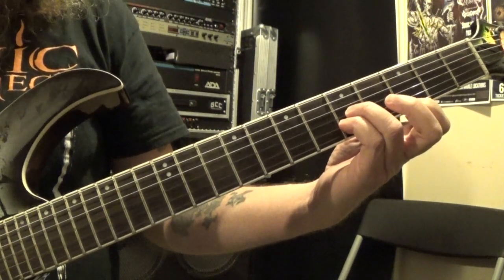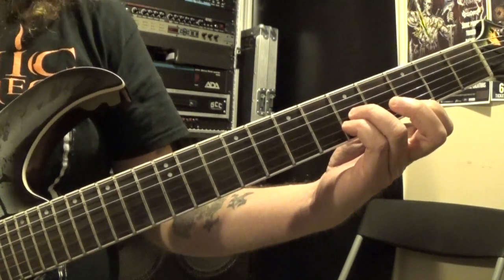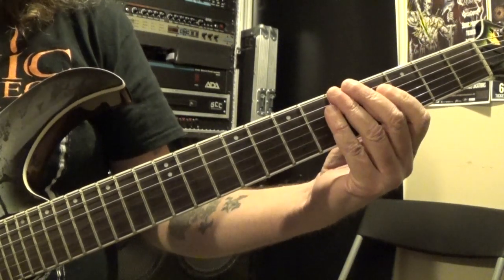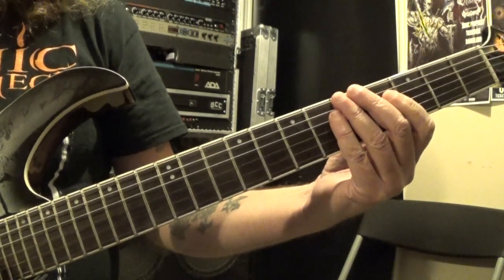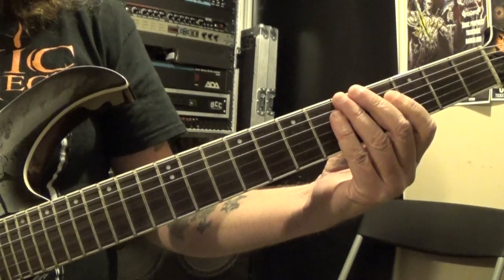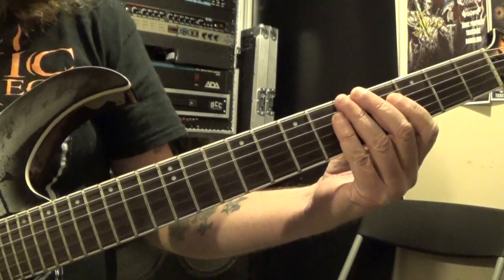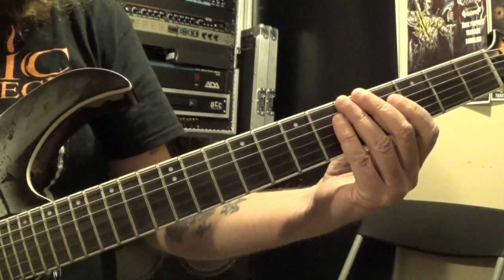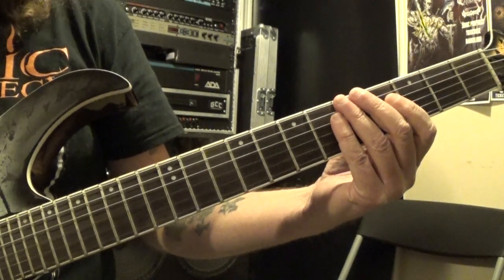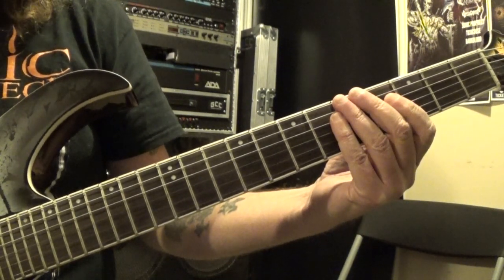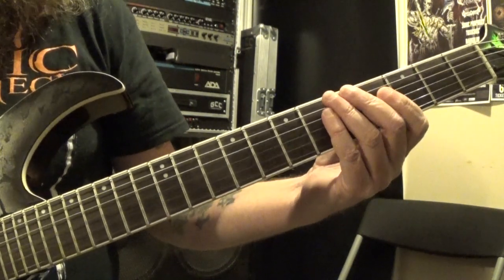All right, so we have root position. Now for the first inversion, it's the same three notes, but now you move the one all the way to the top. So now the third is the lowest note, the fifth is the middle note, and the root, or the one, is the highest note.